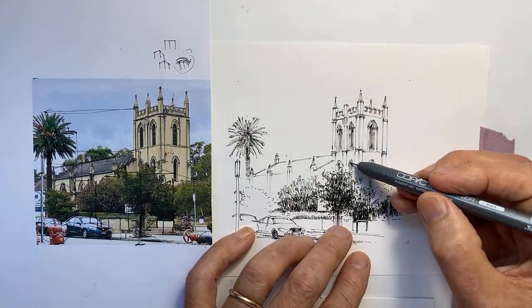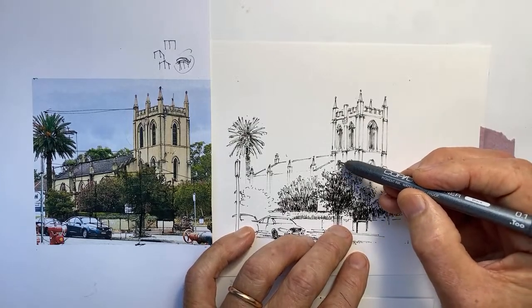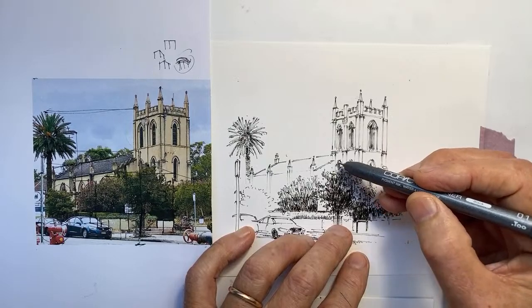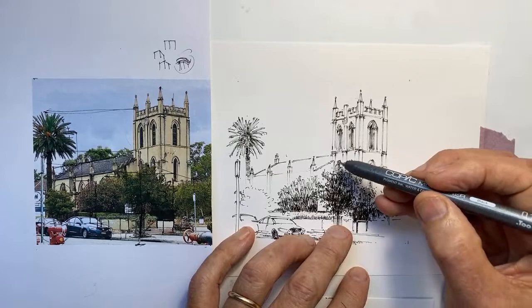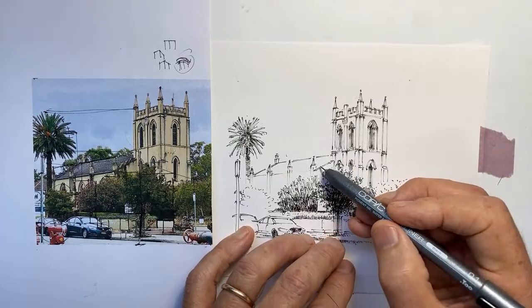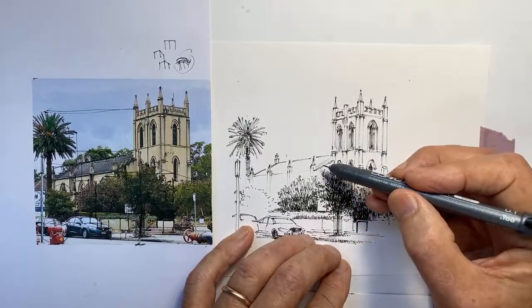So I'm not wanting these windows to be competing. Oh, actually, there's some crenellations here. Aren't you impressed that I know that word?